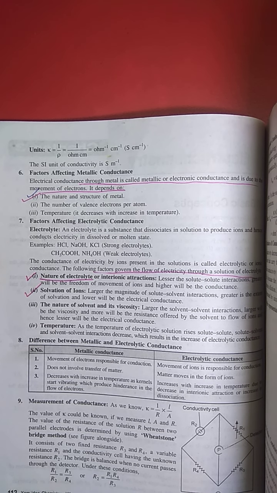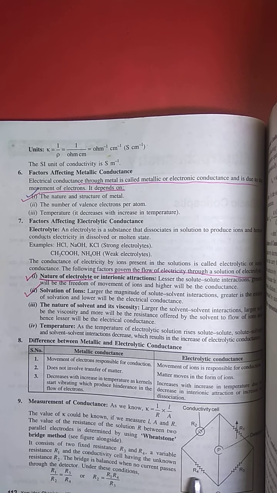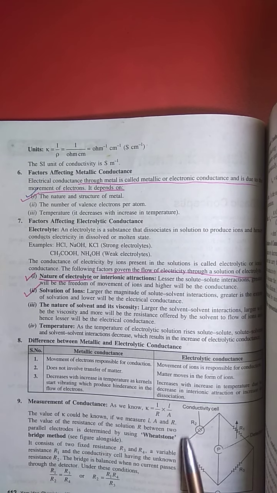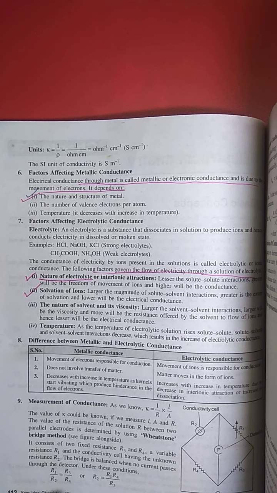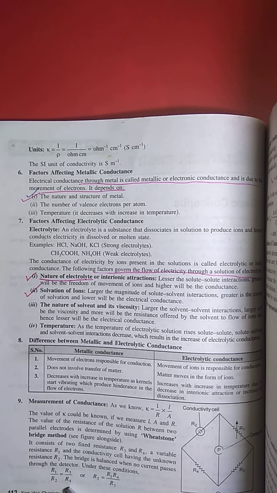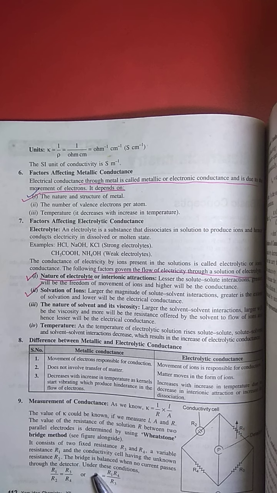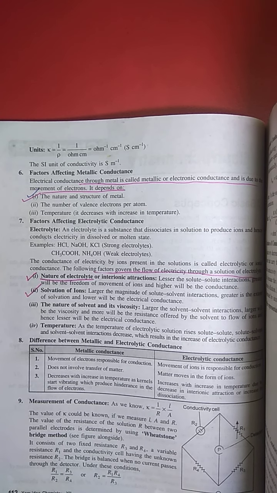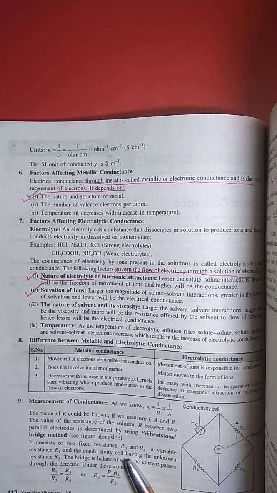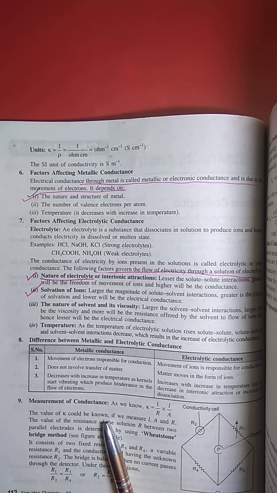In this method we have resistance R1, R2, R3 and R4, and R2 is the conductivity cell, and the value of R2 we can calculate from this equation. R1 by R2 equals R3 by R4, or we can write R2 equals R1 into R4 by R3. So by this method we find out the measurement of the conductance.